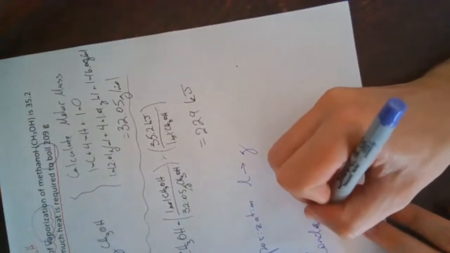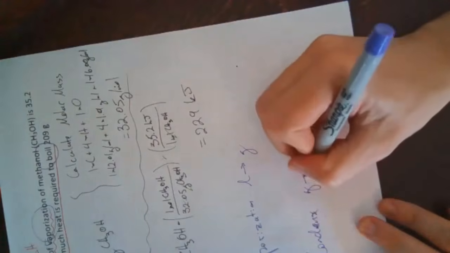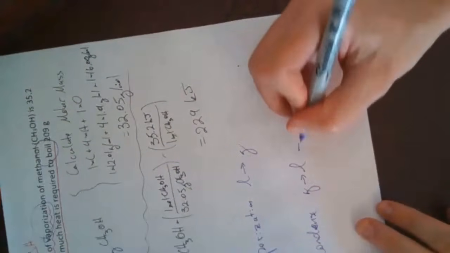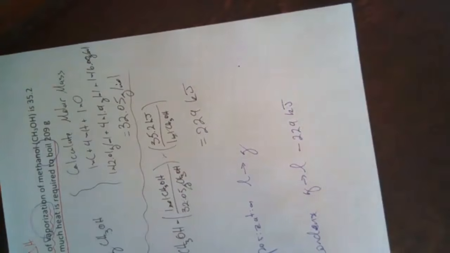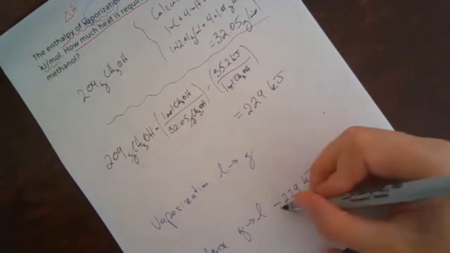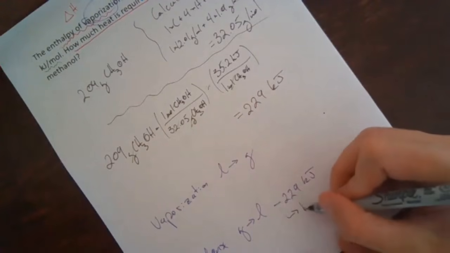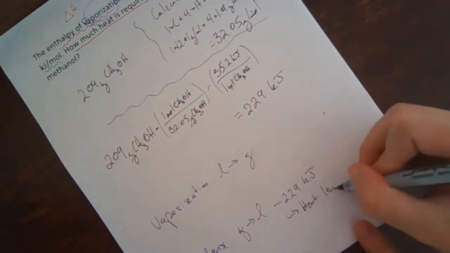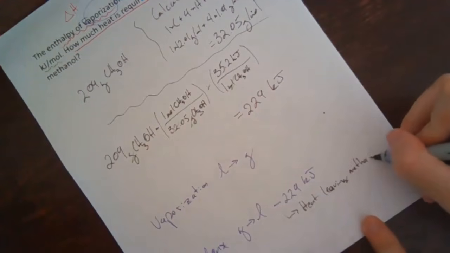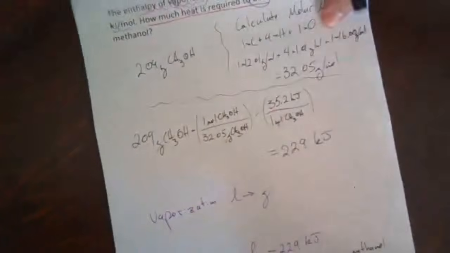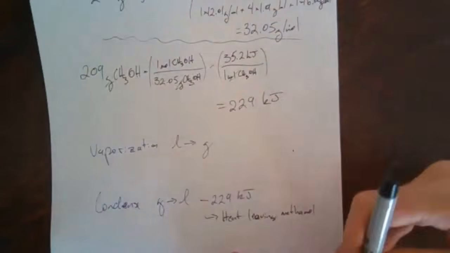If you were to condense, which would be gas to liquid, it would be negative 229 kilojoules. That negative sign comes from the fact that heat would be leaving the methanol. We're not asking about that here, but we want to be mindful.